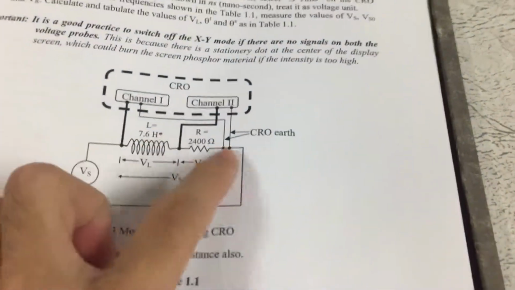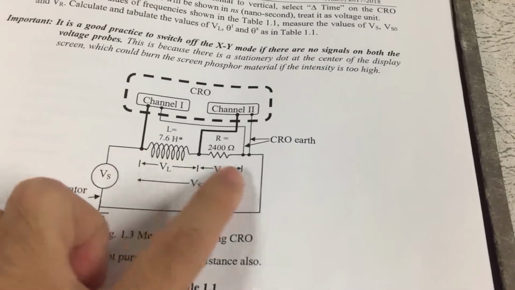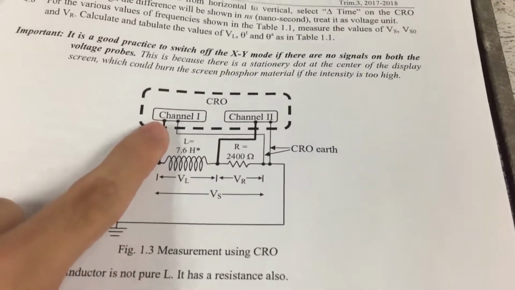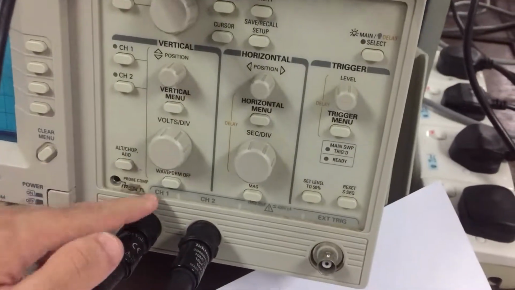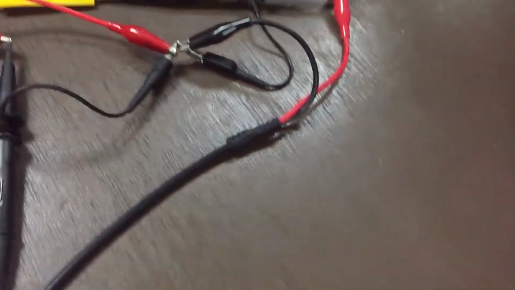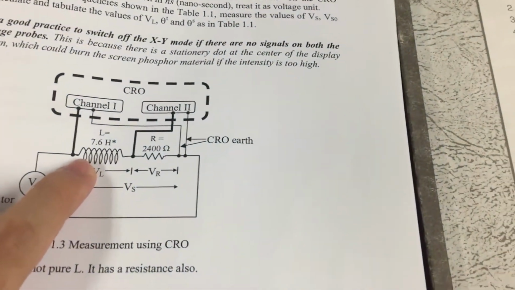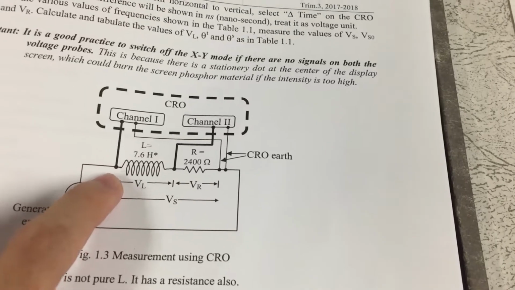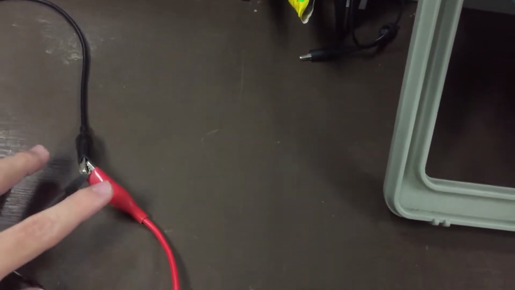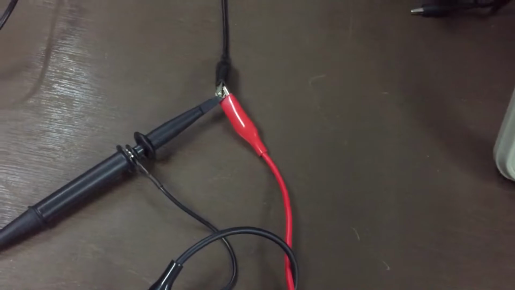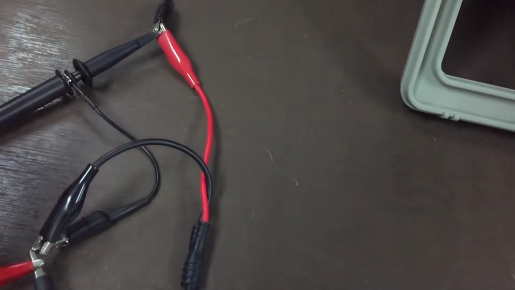Alright, so we have completed the whole circuit. Now we are connecting the CRO channels. These are the CRO channels. For channel 1, we have this probe. We have to connect the positive of channel 1 before the resistor, between the resistor and the function generator. This is the positive port. We connect it here. The negative we connect to the ground.